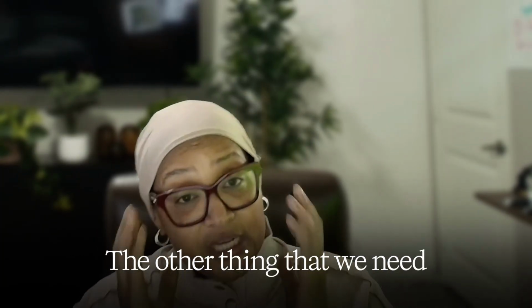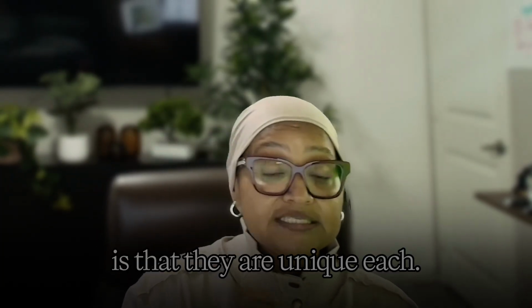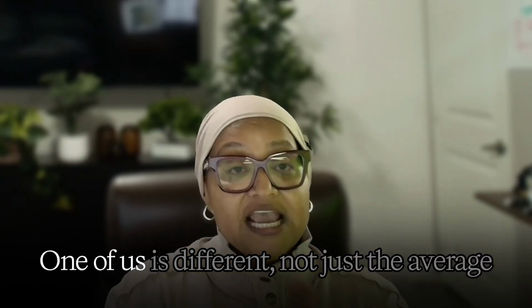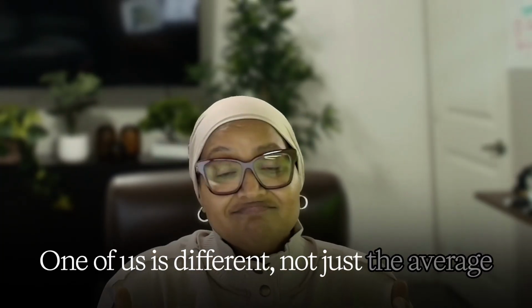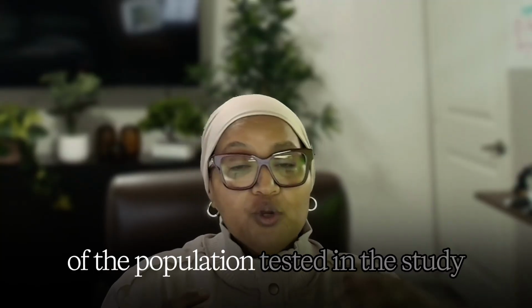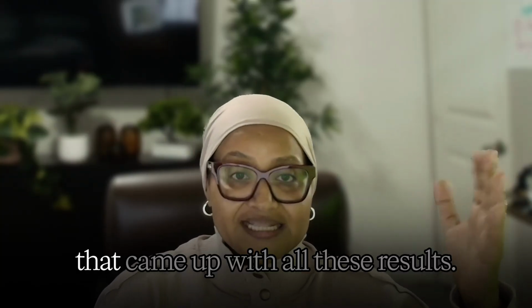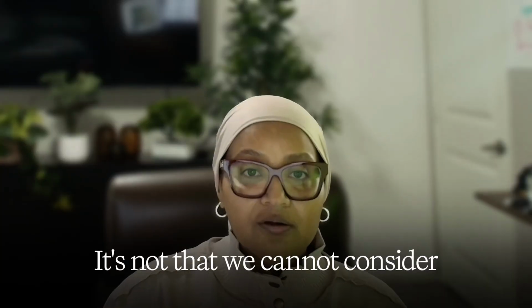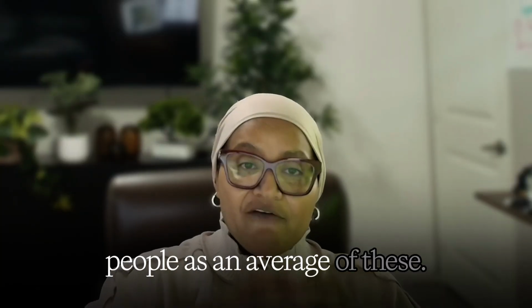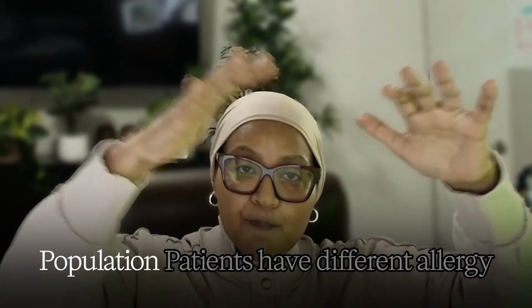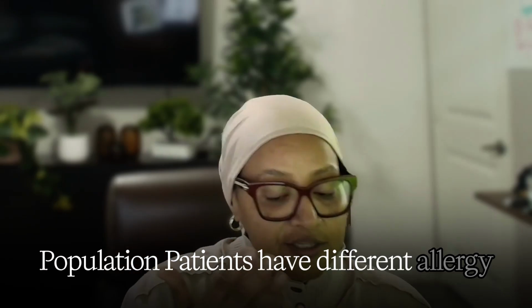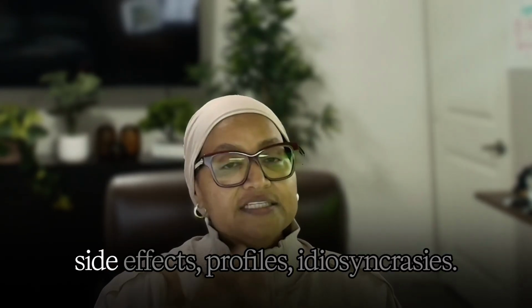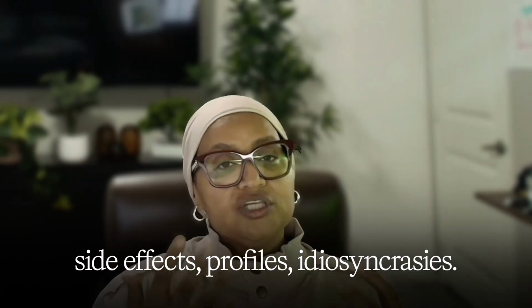The other thing that we need to remember about humans is that they are unique. Each one of us is different, not just the average of the population tested in the study that came up with all these results. It's not that. We cannot consider people as an average of this population. Patients have different allergy profiles, different responses, different side effects profiles, idiosyncrasies.